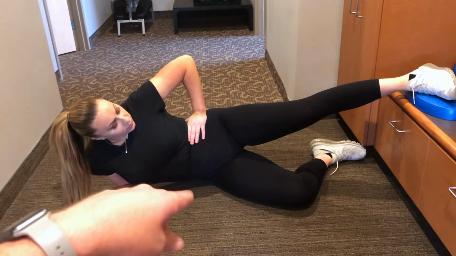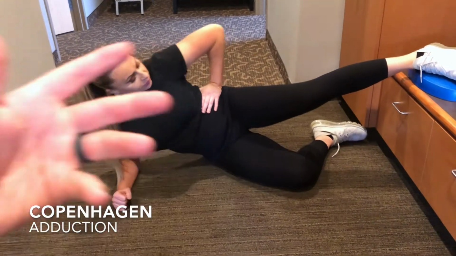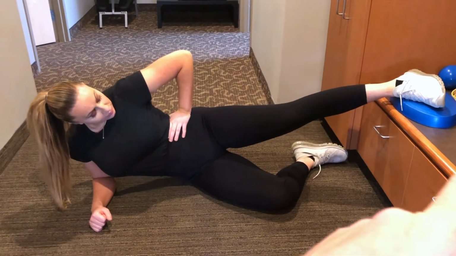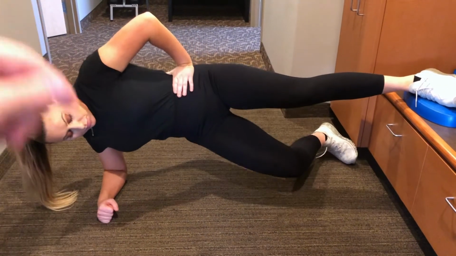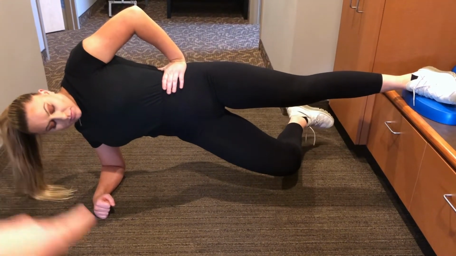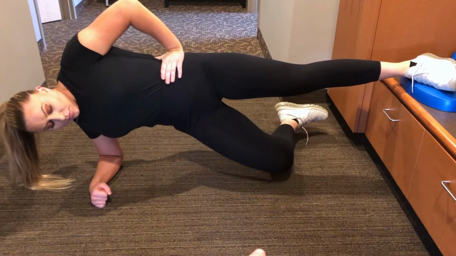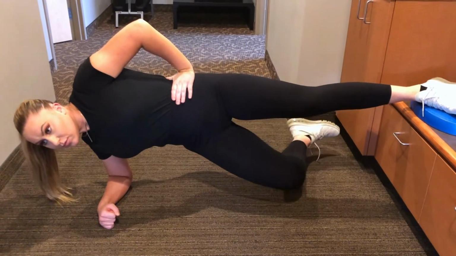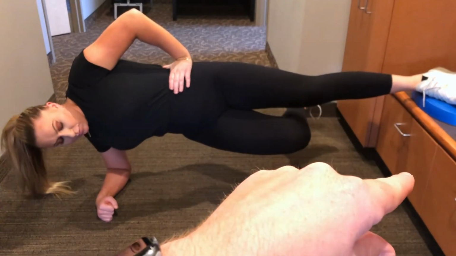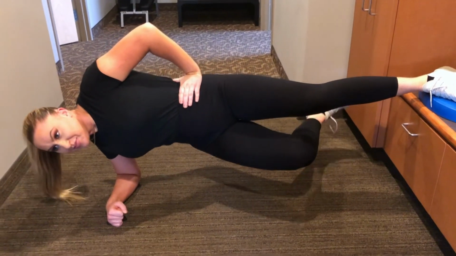The second one we're going to look at is called the Copenhagen adduction. Again, this is going to be for the inner thigh region, or adductors, hence the name of the exercise. So Erin's going to lift her hips high. She's got a foot planted up high. Lift her hips. Perfect. Pushing the floor away with this shoulder, maintaining a nice strong shoulder here. She's then going to bring her bottom leg up and down. A regression from this exercise can be just holding it in a plank in a neutral position like this, maintaining and making sure we're pushing down here with this top foot, strengthening this upper inner thigh. Beautiful.